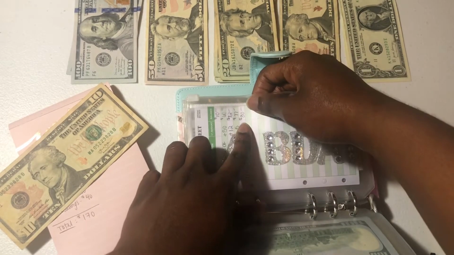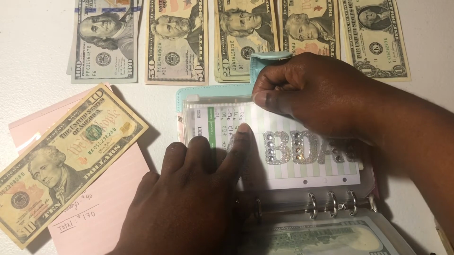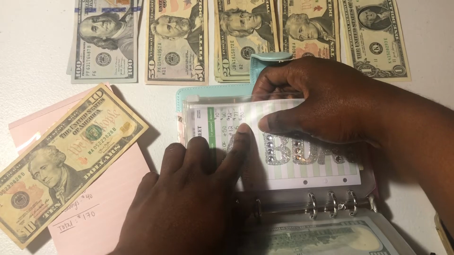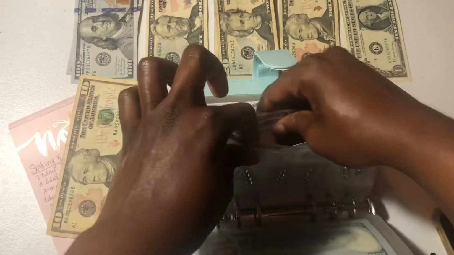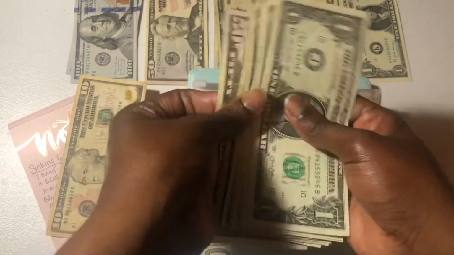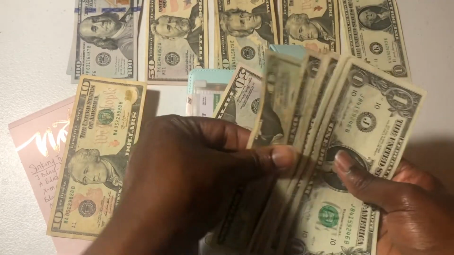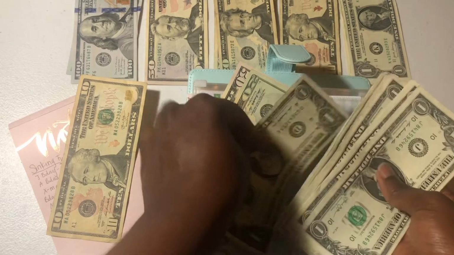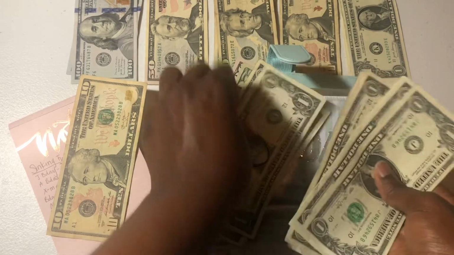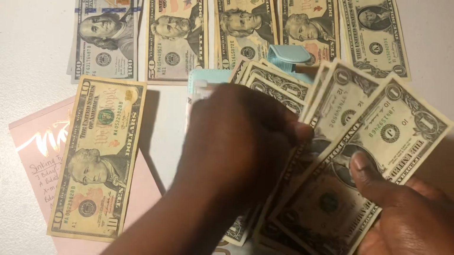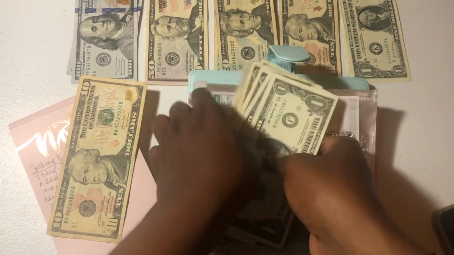Currently, I have $80 in her sinking funds, or in her envelope. So that is great. So let's go ahead and count it up real quick for you guys. So I have 50, 70, 1, 2, 3, 4, 5, 6, 7, 8, 9, 80, and now I have 90.